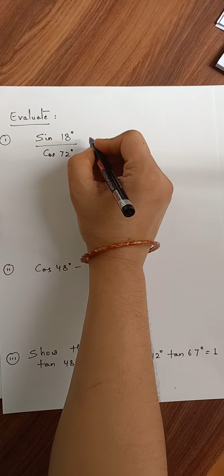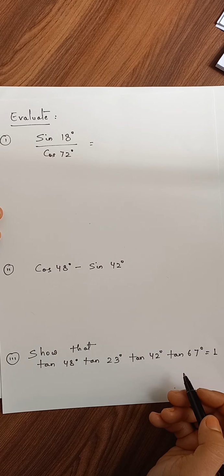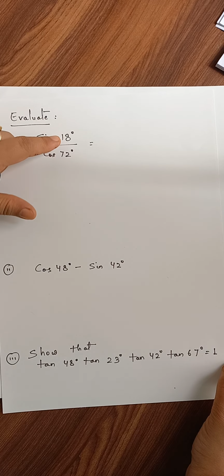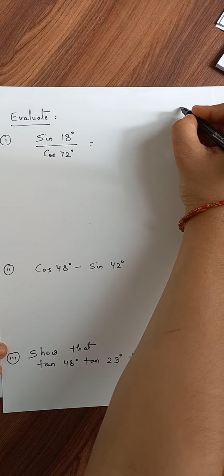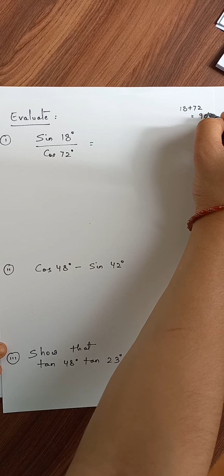Here it is given that sine 18 degree upon cos 72 degree. So how can we understand in the examination that it is a question based on complementary angles, and we have to use this formula only here? For that, the clue is that you have to see these two angles. Just add them roughly, 18 plus 72, and we can see that it is equal to 90 degree.